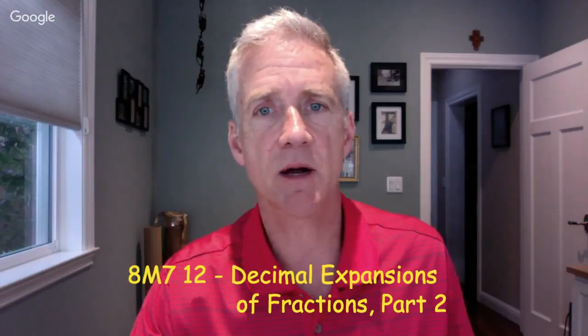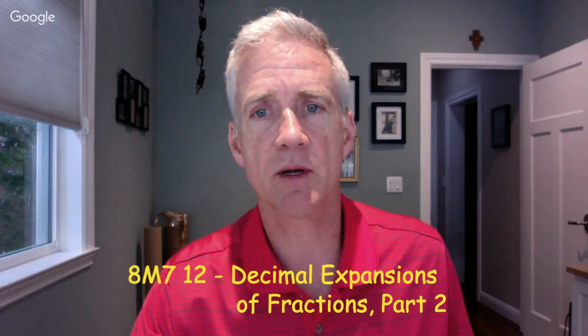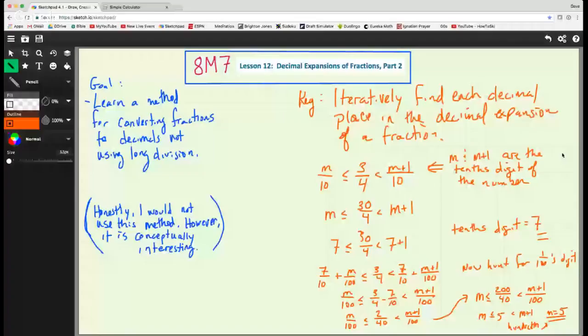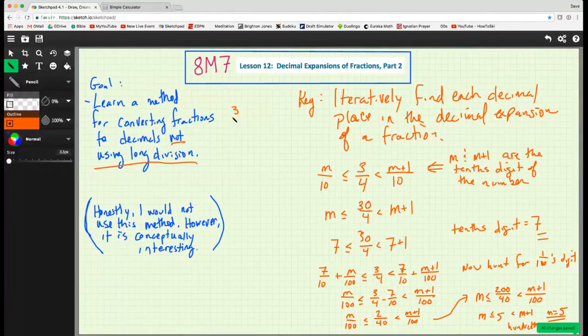Let's get to it on our application window. And here we are. All right, so the goal of the lesson, again, is to learn a method for converting fractions to decimals, not using long division. So typically, if you're given a fraction like 3/4, you can convert it. You're going to use long division to find the answer to the problem, 0.75.